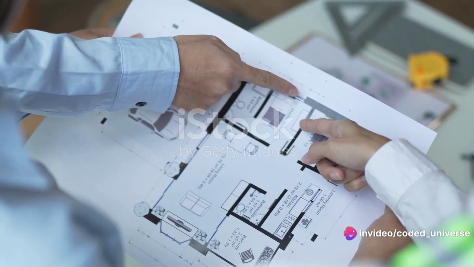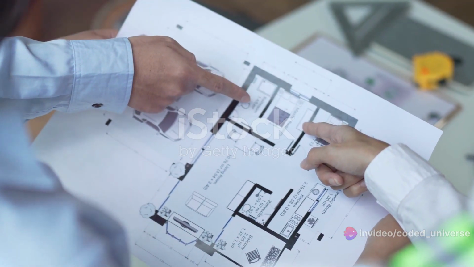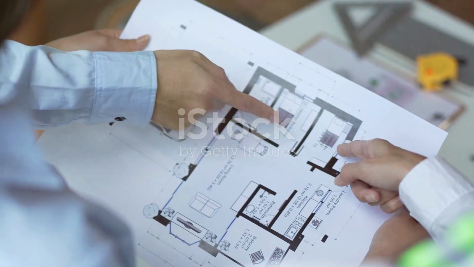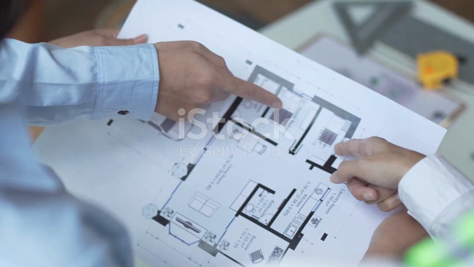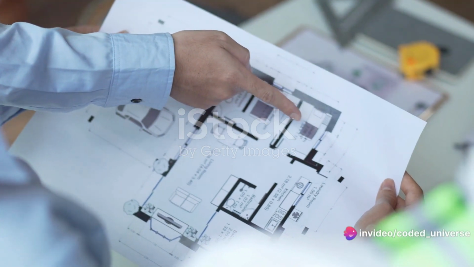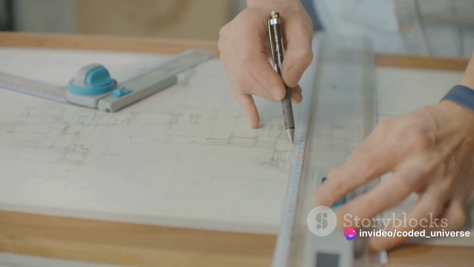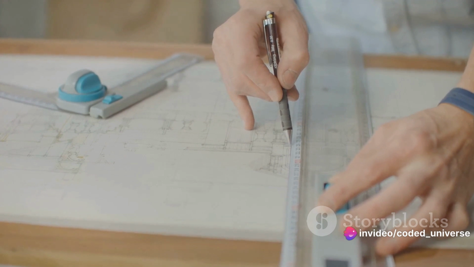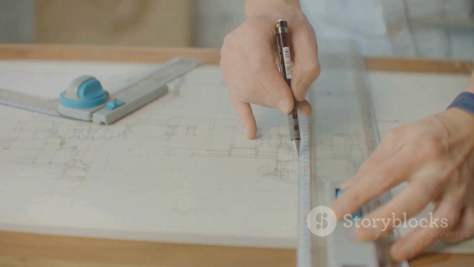But the benefits don't stop at organization. Classes and objects also promote the principle of reusability. Just like a blueprint can be used to construct multiple buildings, a class can be used to create multiple objects. This means you can write the code once and use it over and over again, saving you time and effort.